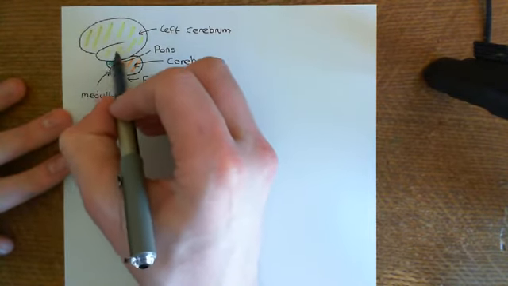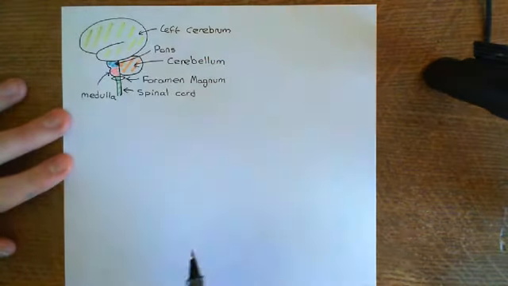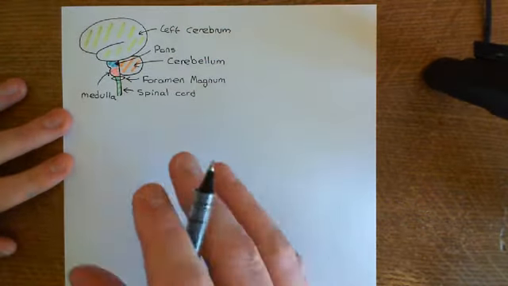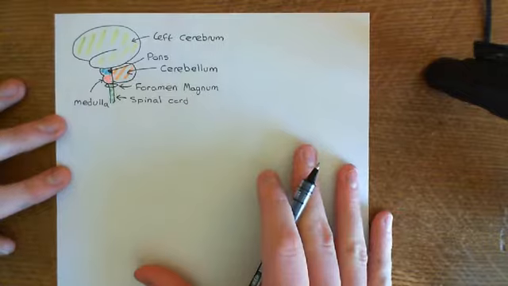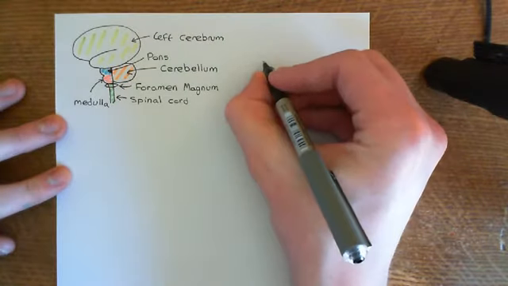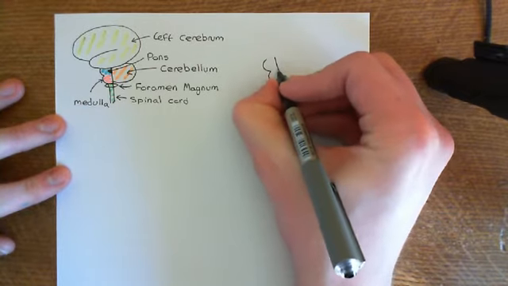What is above the pons and what then is above that structure? So we're going to continue our way up basically and look at the structures that we can't see in this picture because they're buried deep within the cerebral hemispheres. So the next picture that I'm going to draw is going to start off from the same structures that we can see in this picture.